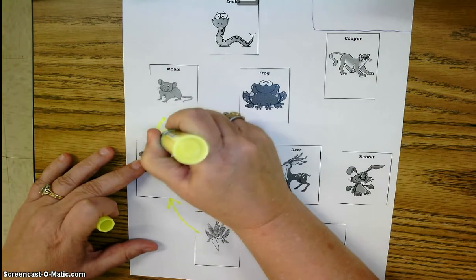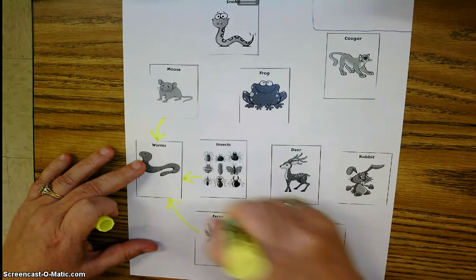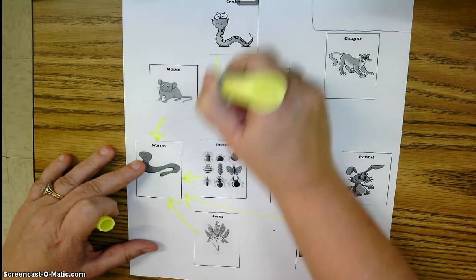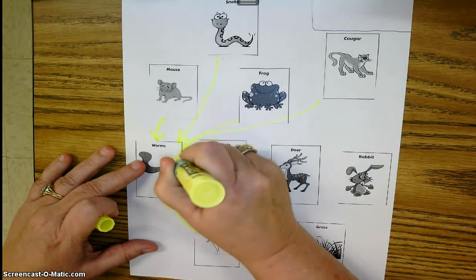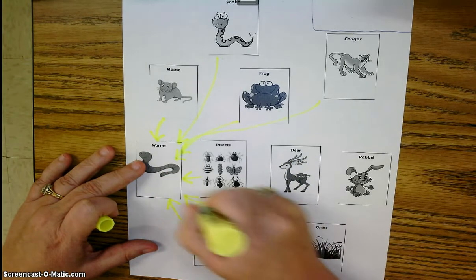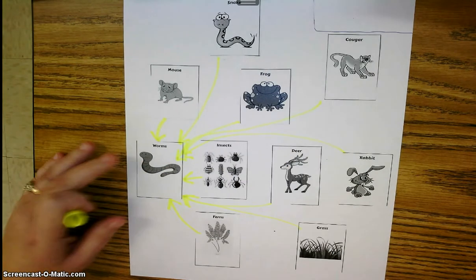After the mouse dies, the energy goes into the worm. After the insect dies, the energy goes into the worm. All of these organisms, when they die, will decompose, and that energy will go into the decomposer, which is the worm.